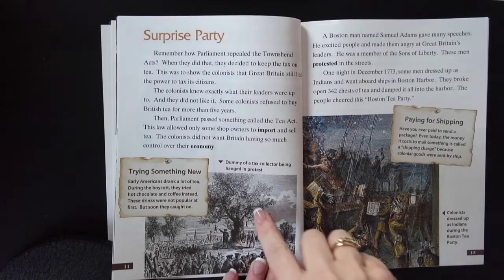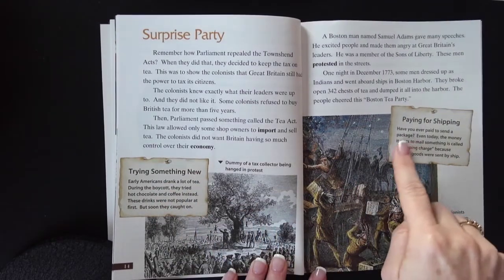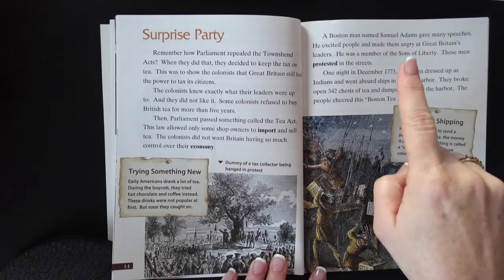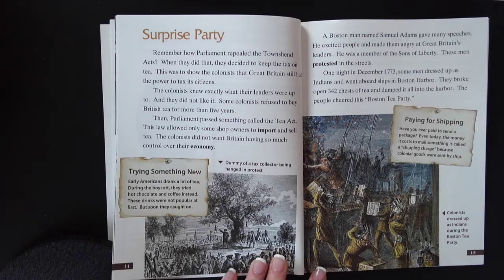Okay, here again, more information, bullets, drawings. A Boston man named Samuel Adams gave many speeches. He excited people and made them angry at Great Britain's leaders. He was a member of the Sons of Liberty. These men protested in the streets. One night in December 1773, some men dressed up as Indians and went aboard ships in Boston Harbor. They broke open 342 chests of tea and dumped it all into the harbor.